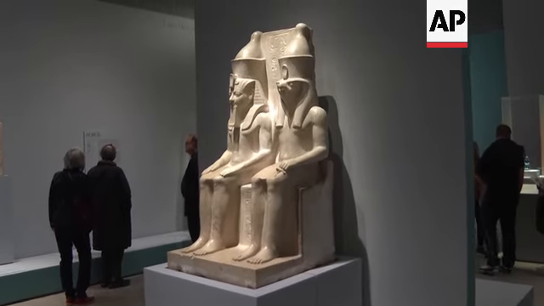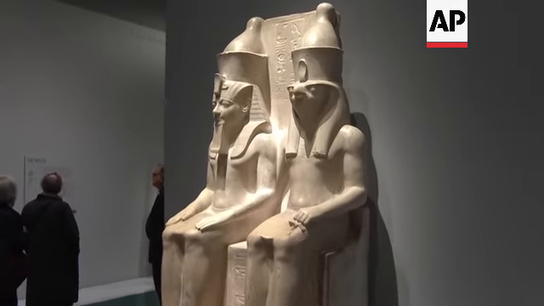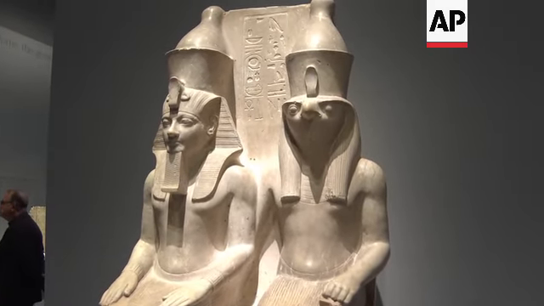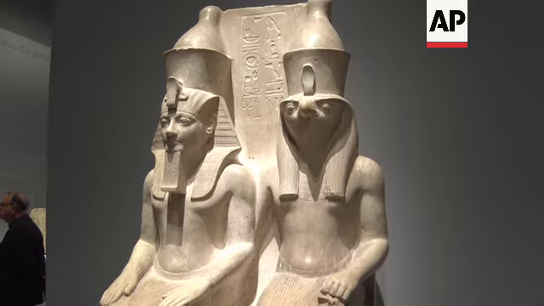Horus is always a falcon with a double crown, which signifies he is the king of Egypt. And he is always linked to the living king of Egypt.